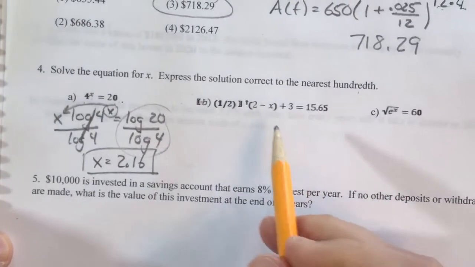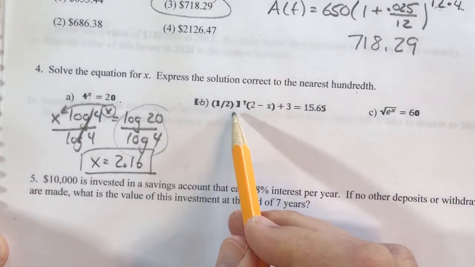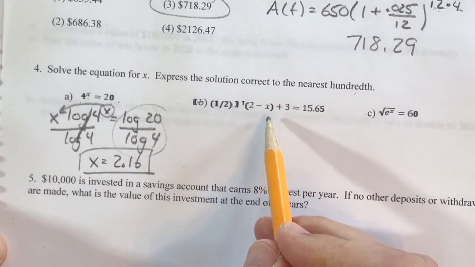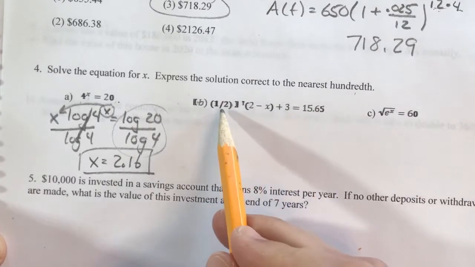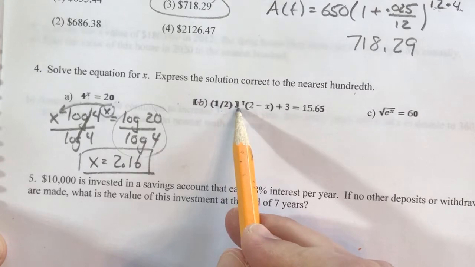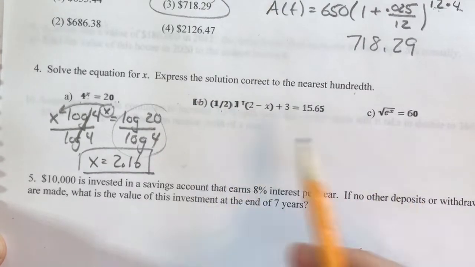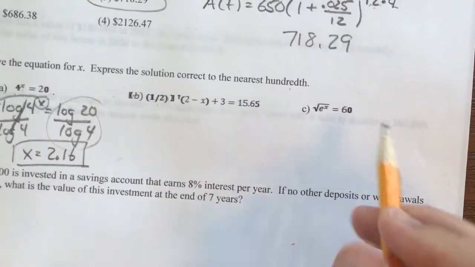All right. This next one, I can barely read it. And I got to retype that for you guys. 1/2 raised to the something. You know what? I can't read it. We're gonna skip that one. This one I can read.